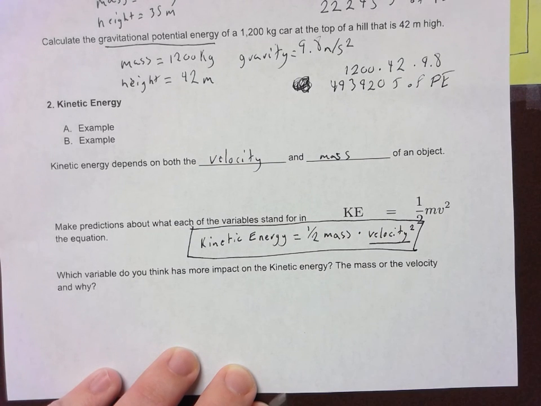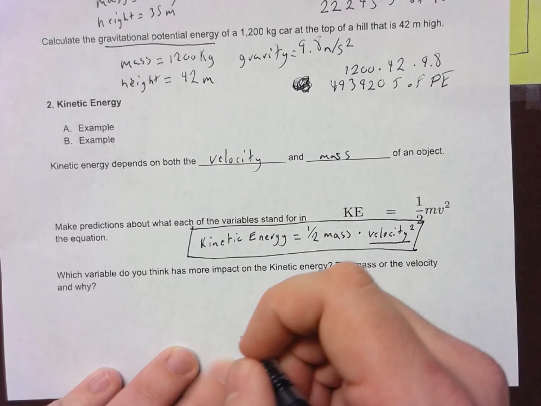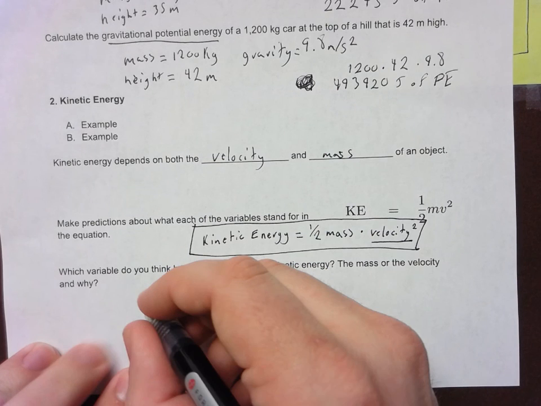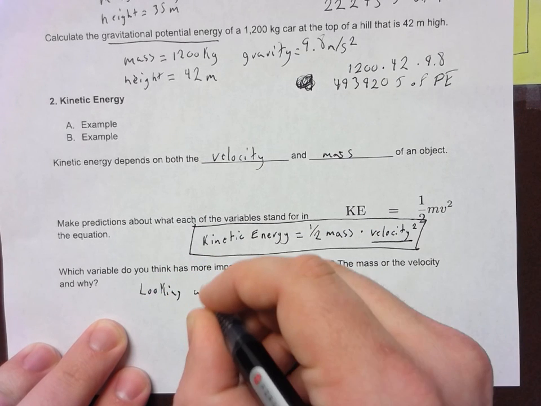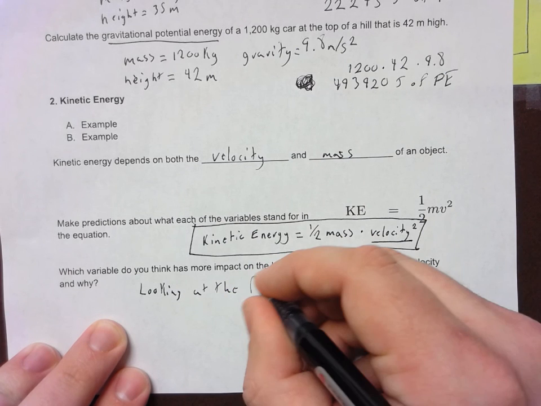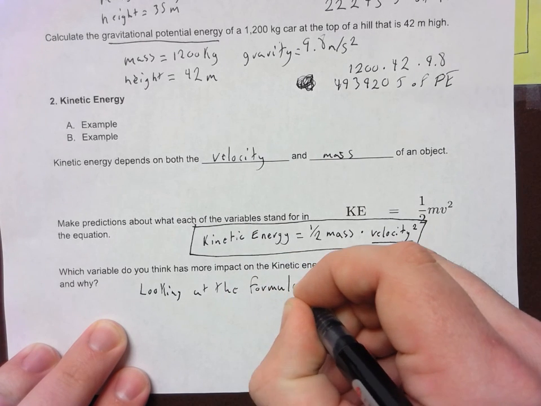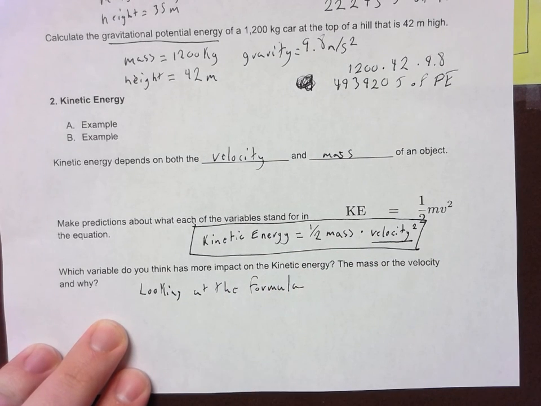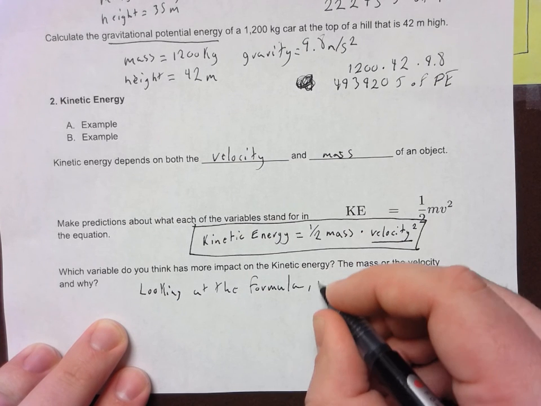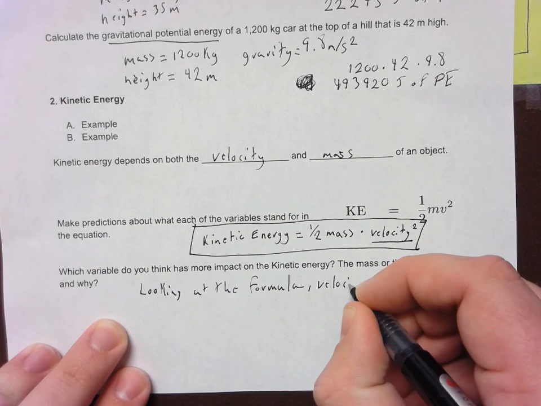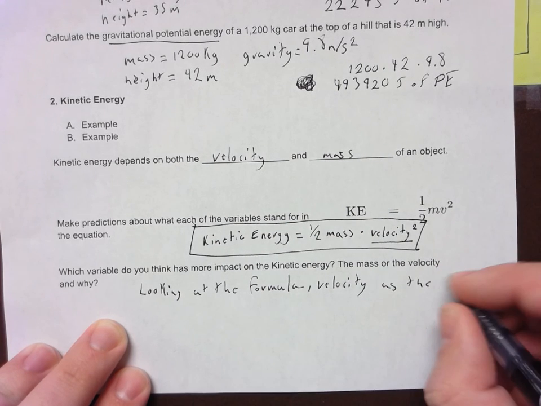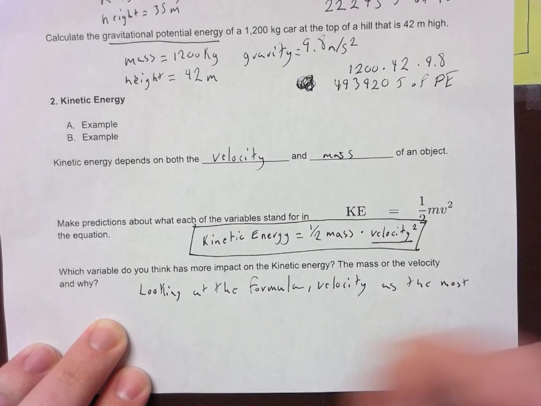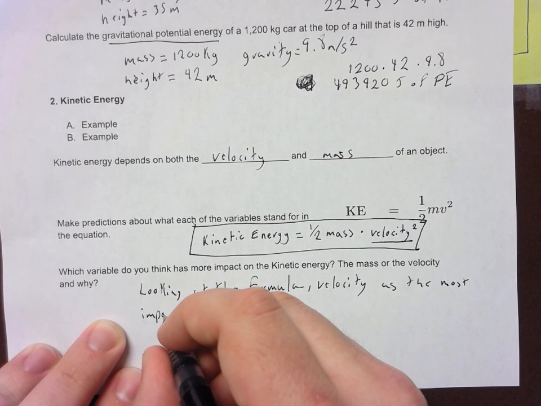So in this particular case, if we look at the formula, we have velocity as the most impact on kinetic energy.